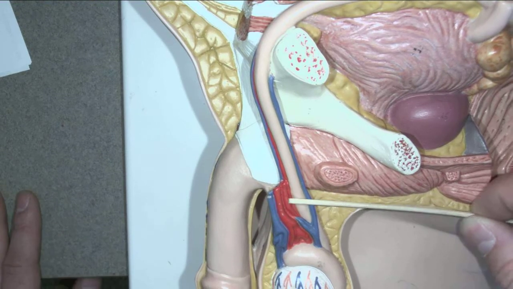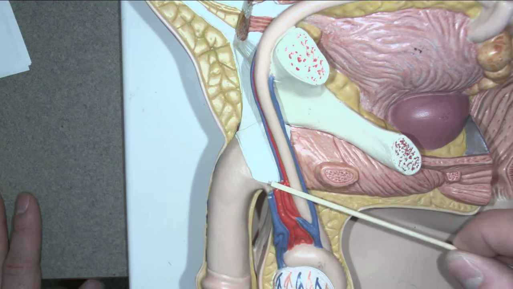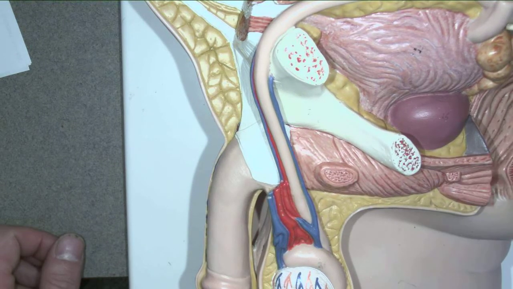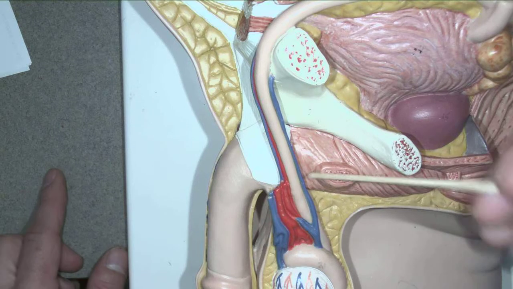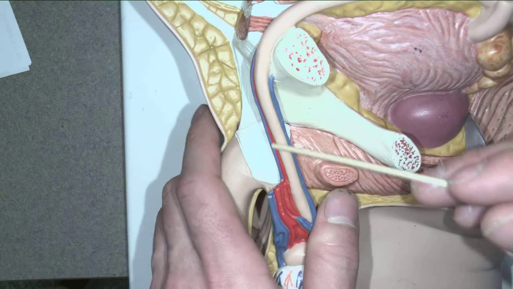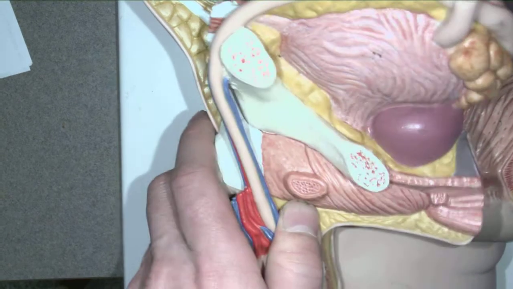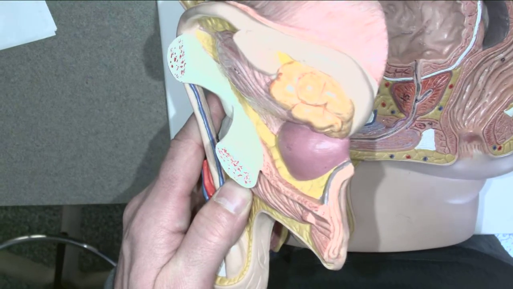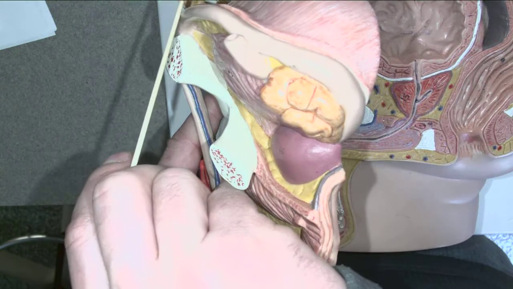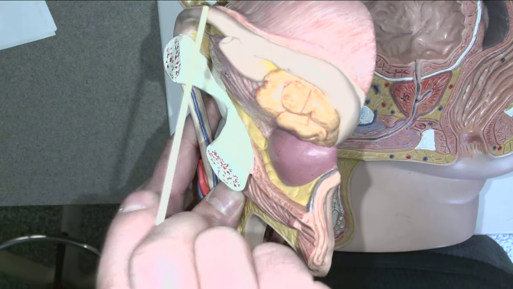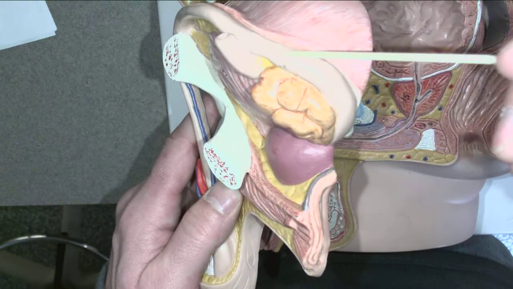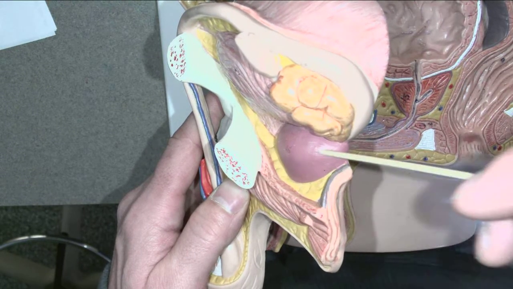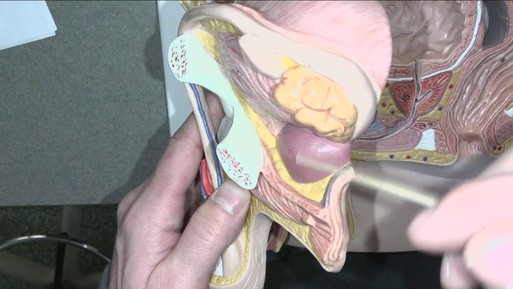So look here, and I'll take this off. You can follow it around. Here, here, and here. And then it kind of disappears into this purplish-colored structure right here. It is a little bit darker; in reality, it's not necessarily purple. This structure right here is the prostate gland. Ladies don't have that. It's only found in males.